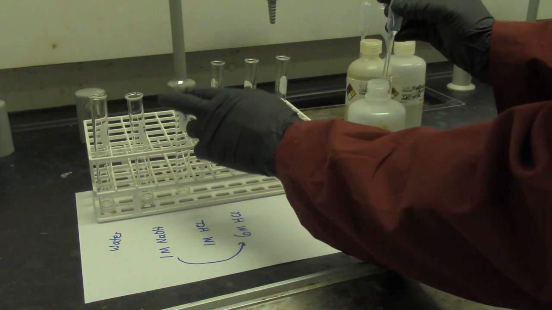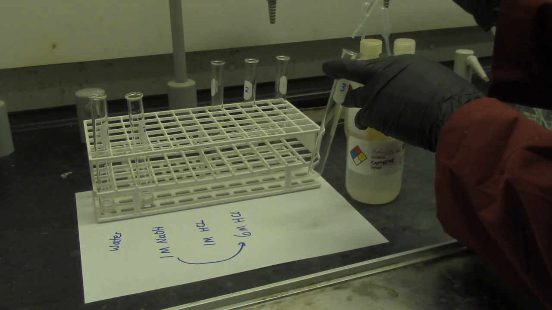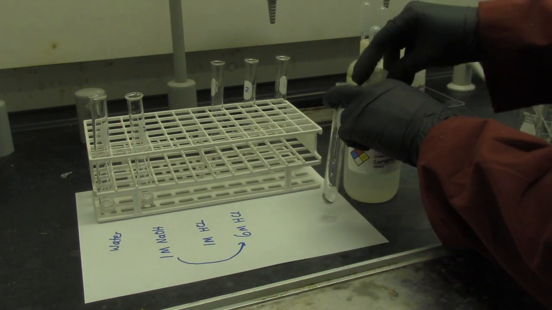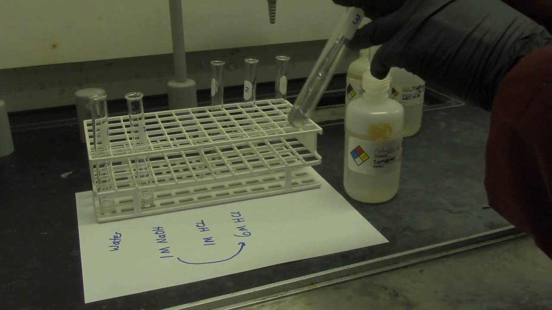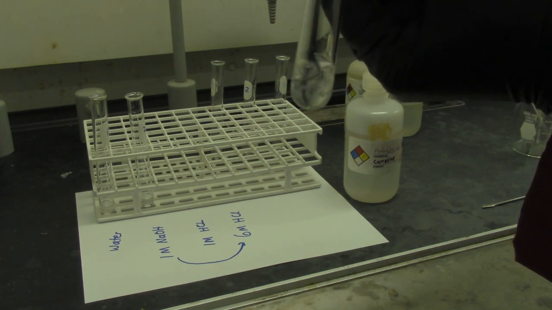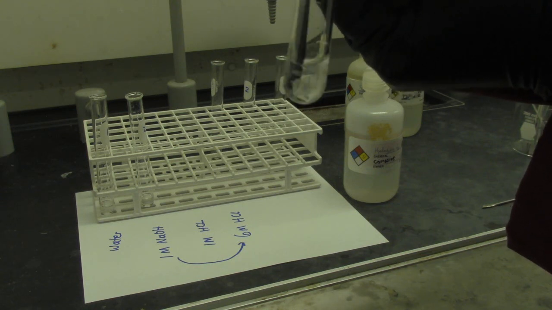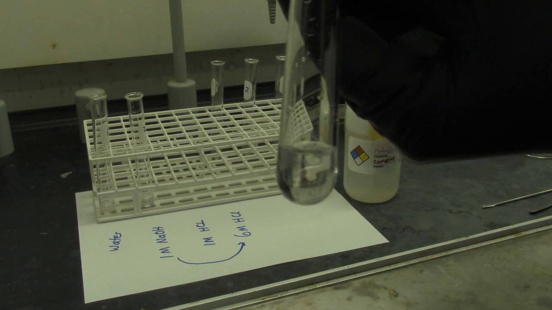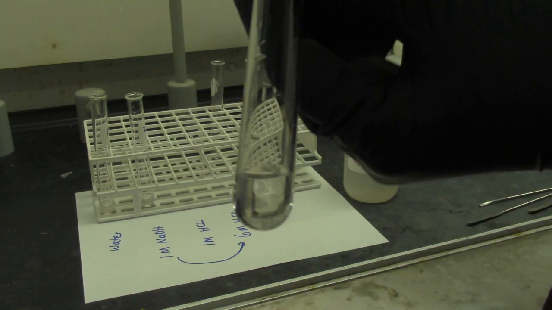To the third test tube, I add 1 molar hydrochloric acid and stir for 20 seconds. Note down the observation.